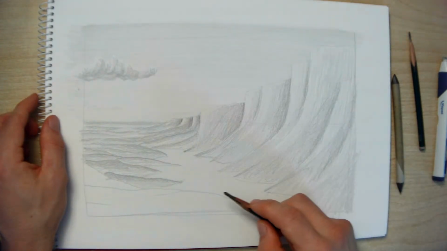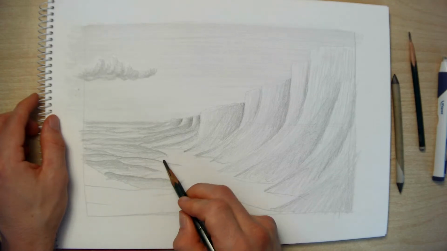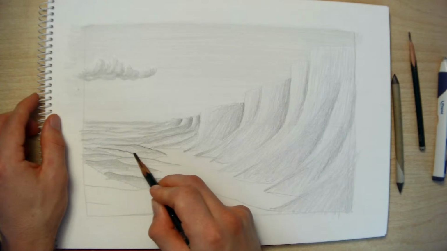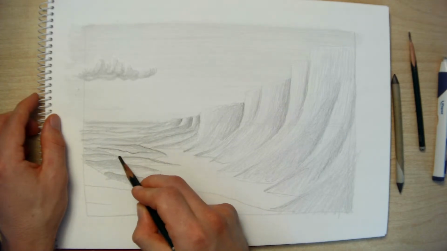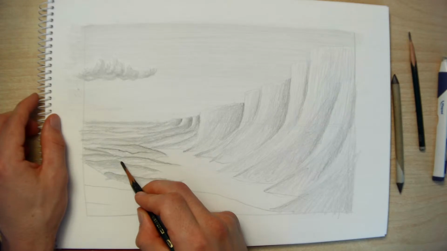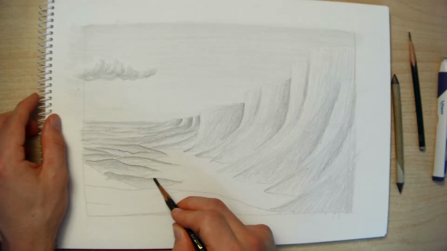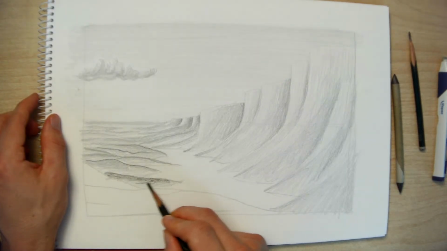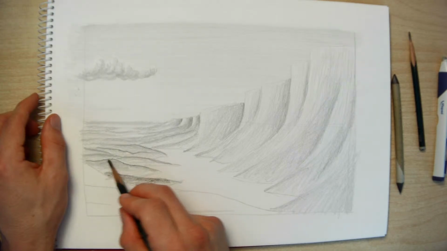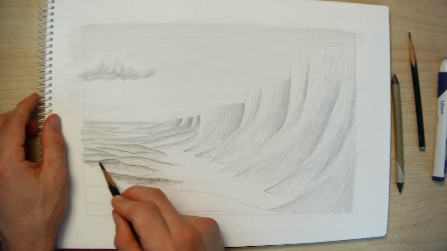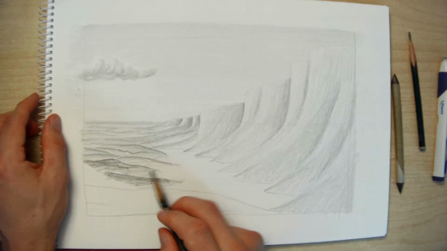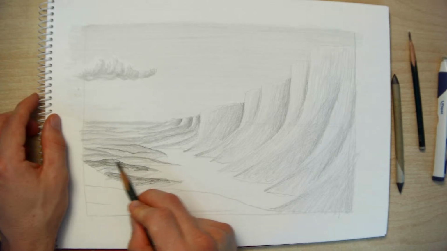Now I switch to the 3B pencil and make all those areas darker right here in the midground, since the contrast right here is higher than in the background. And now, once I give those areas a darker value, I make sure to leave in some lines to make it have a structure.